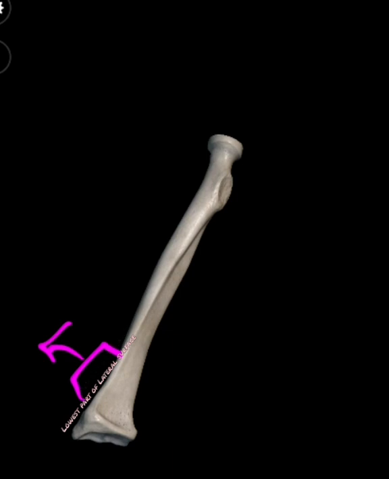On the lateral surface there will be insertion of three muscles. You can see over here, this gives insertion to biceps brachii, this gives insertion to the supinator, and this gives insertion to the pronator teres.